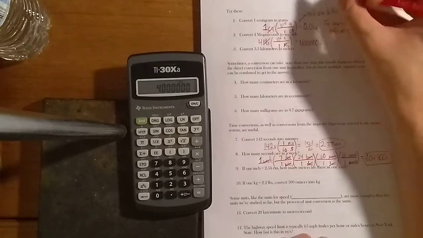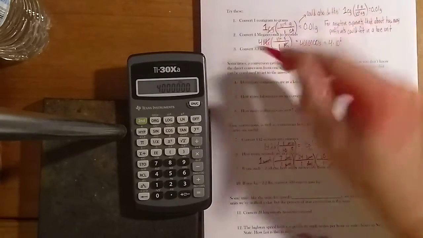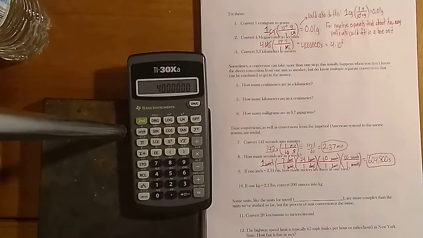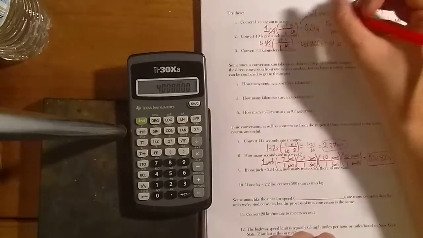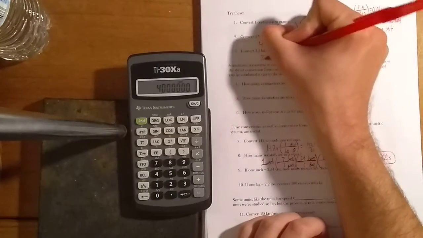Or you could even write this as 4 times 10 to the 6th. Literally just run those two together, there you go. You have scientific notation. One last one that's kind of simple. Convert 3.3 kilometers to meters.